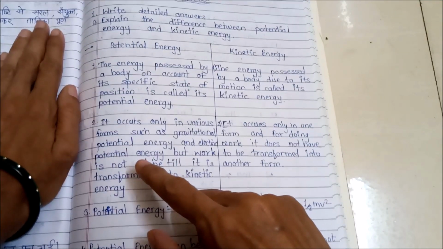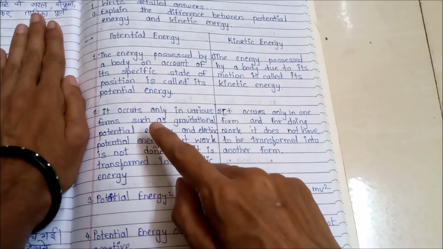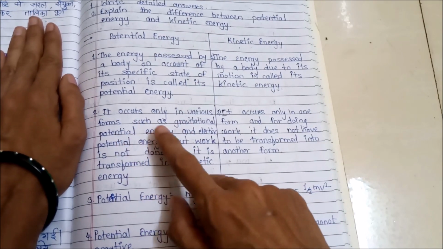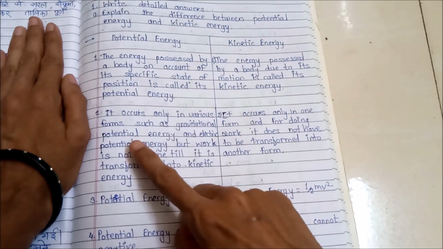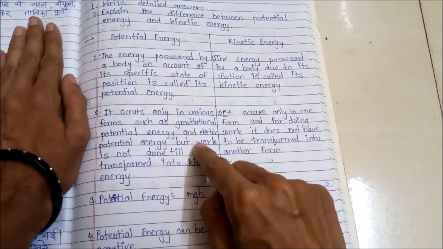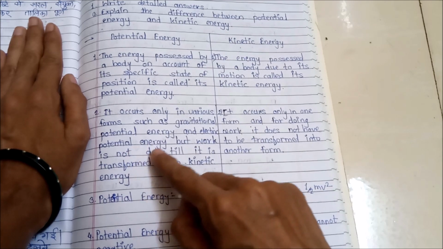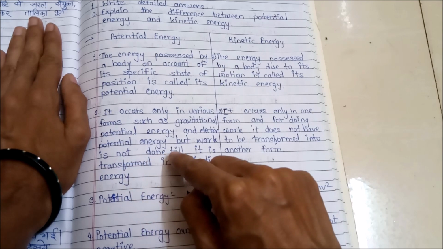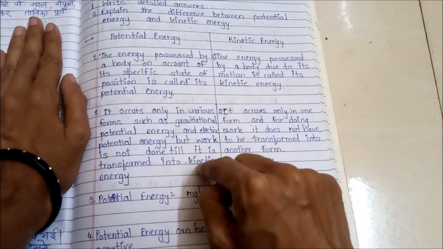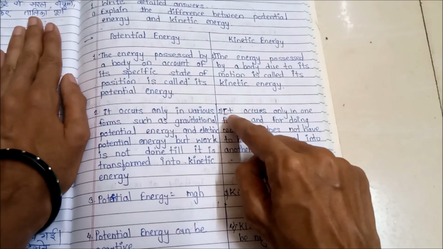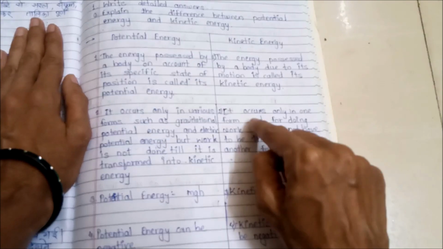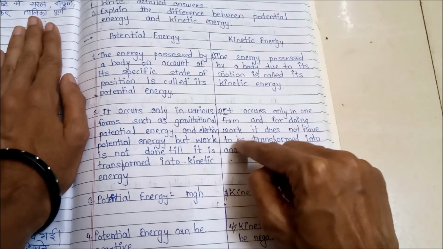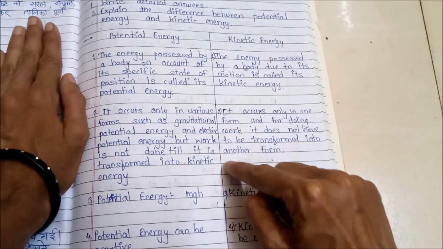Second, potential energy occurs in various forms such as gravitational potential energy and electrical potential energy, but work is not done till it is transformed into kinetic energy. Second, kinetic energy occurs only in one form, and for doing work it does not have to be transformed into another form.